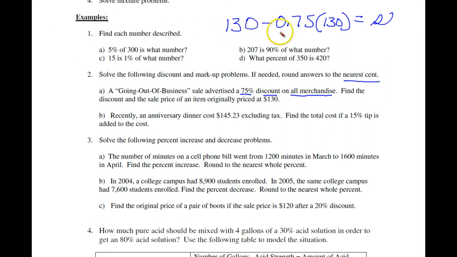Now, basically, you're going to take 75% of this, subtract it from that, and that'll be your sales price. So 75% of that, 0.75 times 130 is, this is going to be 97.5.